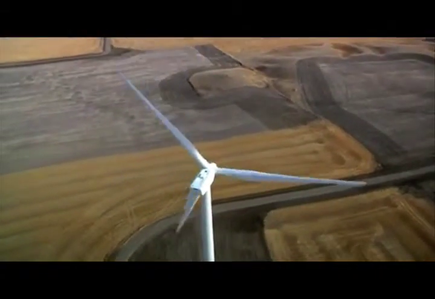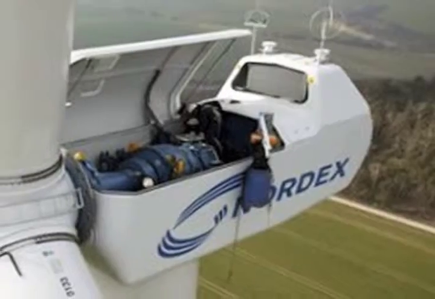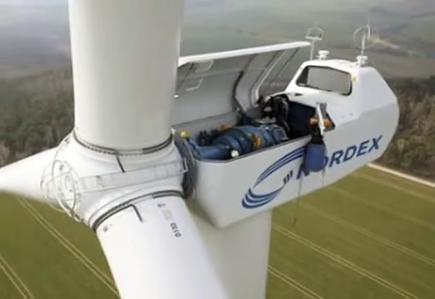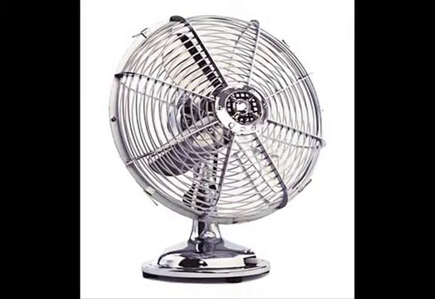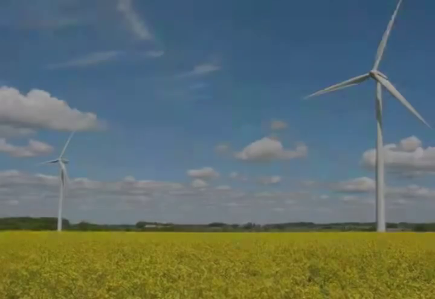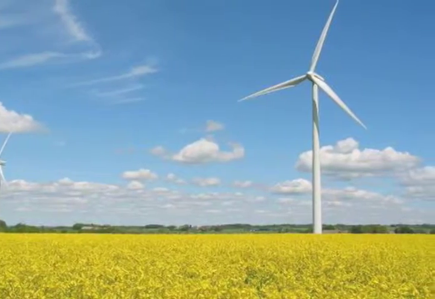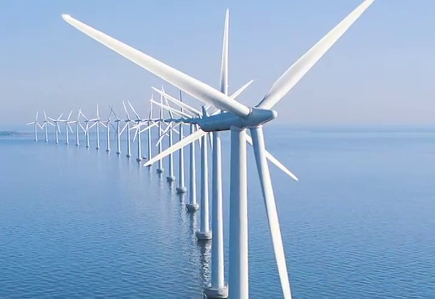Wind turbines, much like the propellers on an airplane, turn in the moving air to power an electric generator that creates electric currents. Or in other words, a wind turbine is the opposite of a traditional fan. Instead of using electricity to create wind like a fan does, a wind turbine uses wind to create electricity. The wind turns the blades, which spins a shaft that is connected to a generator that creates electricity.